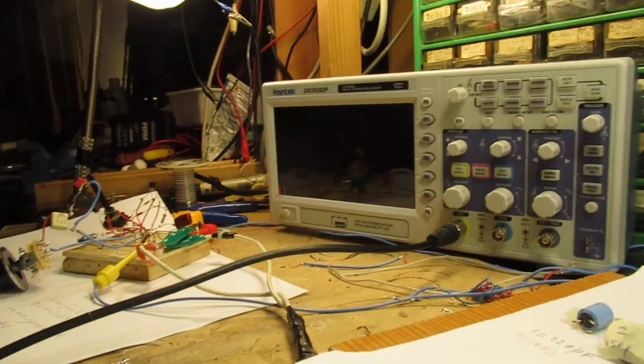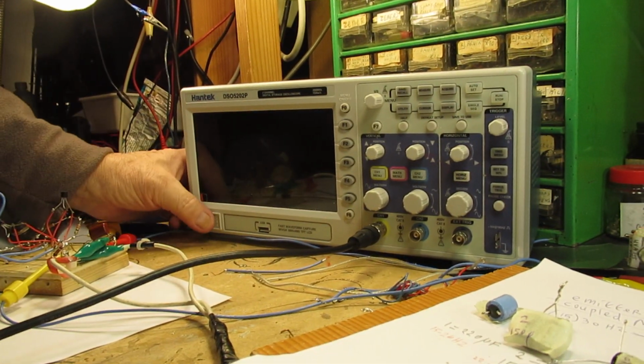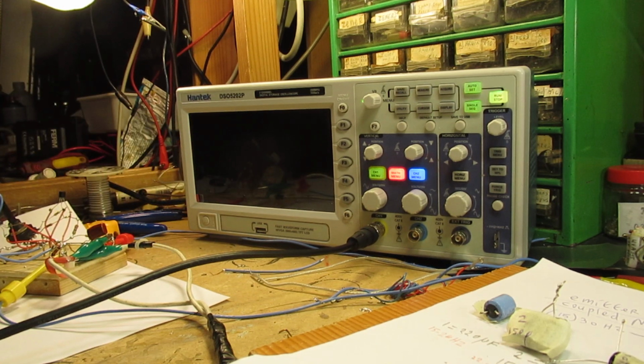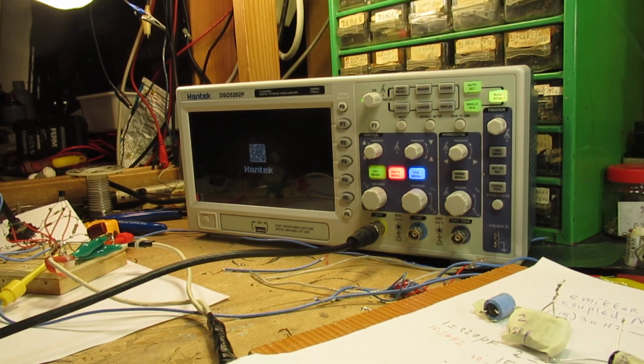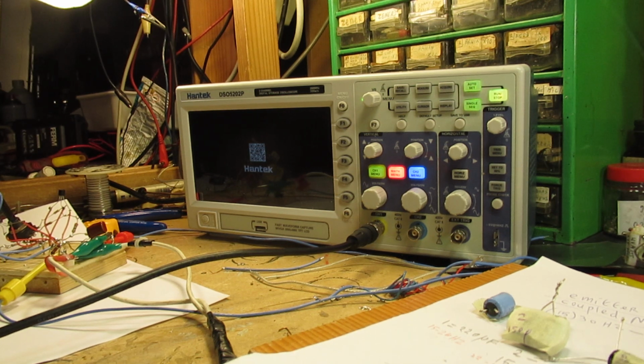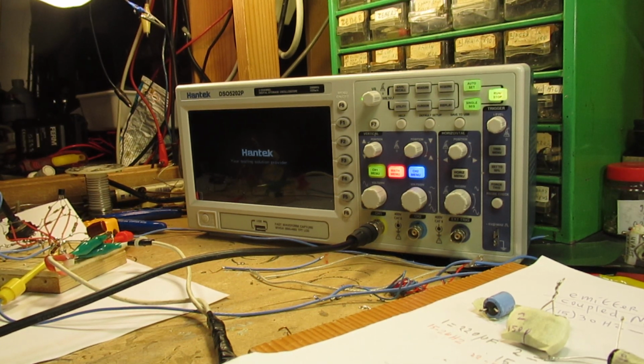Let's see what happens. Put on the scope now the voltage. The supply voltage of this circuit is at the moment 29 volts.